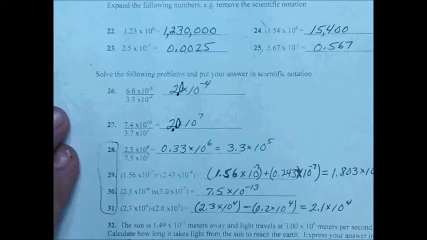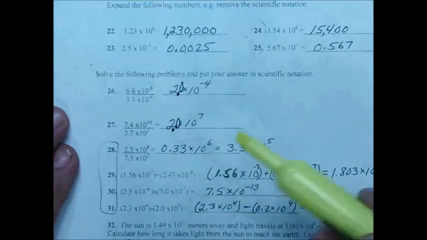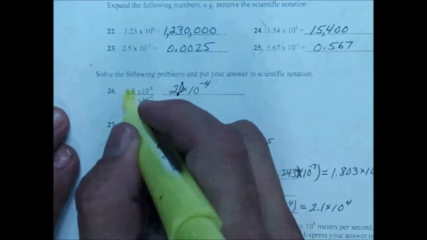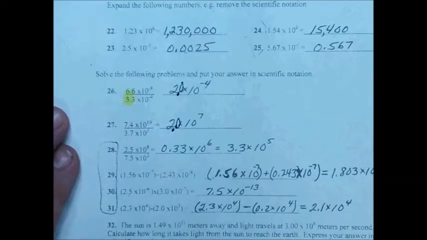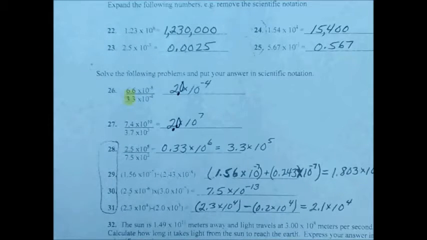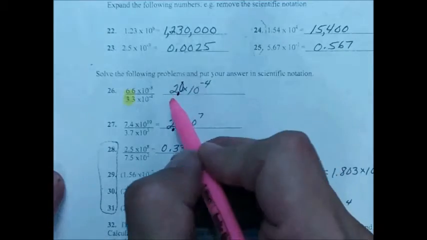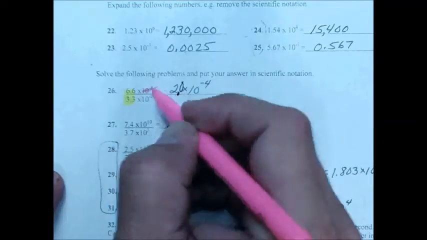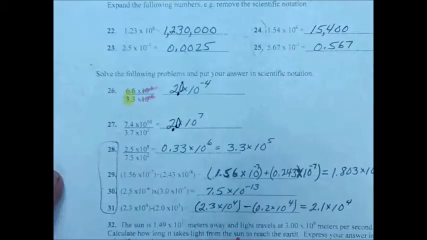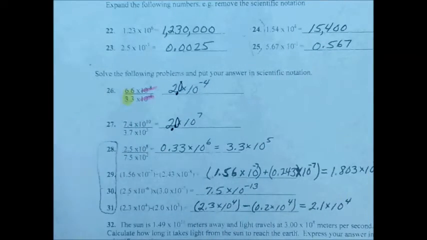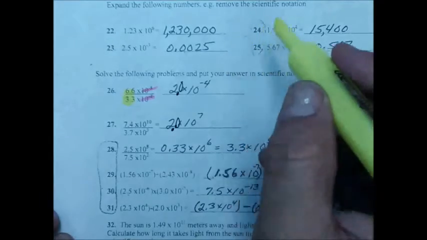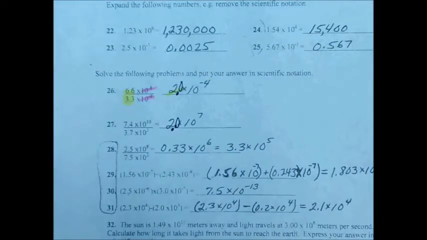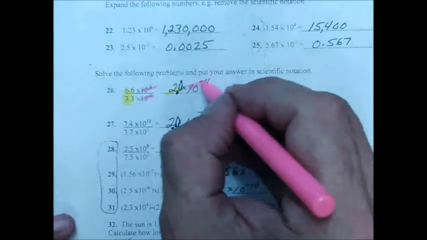Let's look at 26 through 31. 6.6 divided by 3.3, if we look just at those, that's 2, or 2.0 if we want to use our significant figures rules. So we have 2.0. And then 10 to the minus 8 divided by 10 to the minus 4. If we do minus 8 minus minus 4, we end up with a minus 4. So 2.0 times 10 to the minus 4.